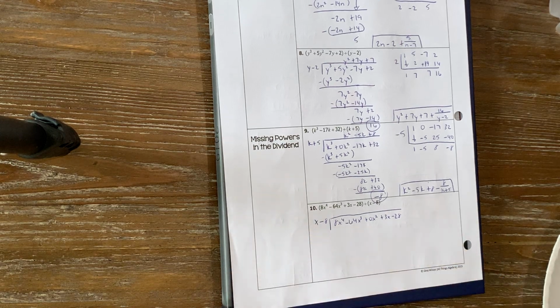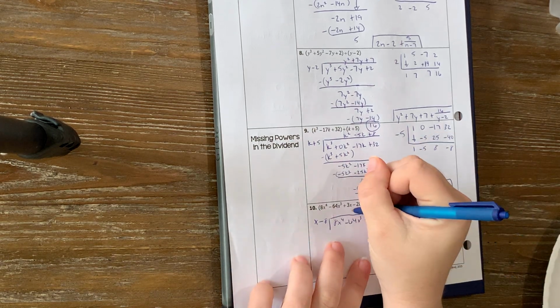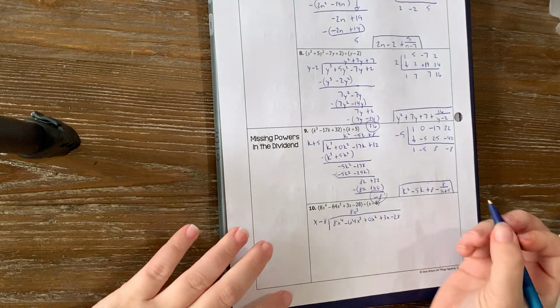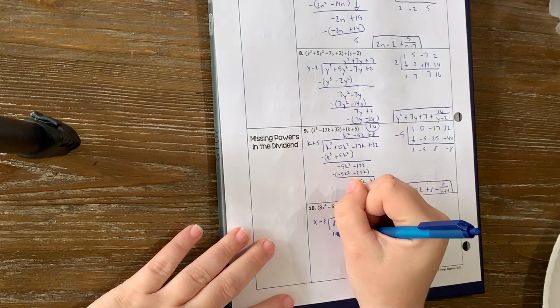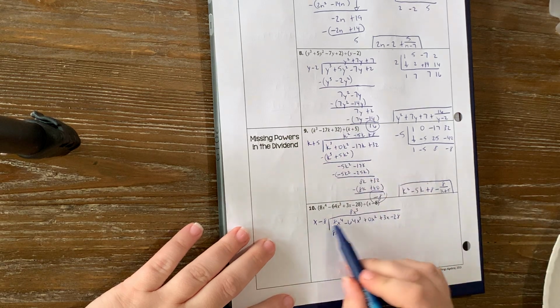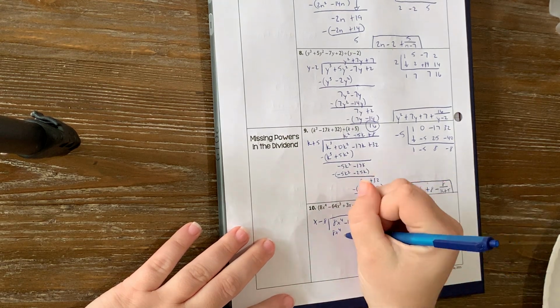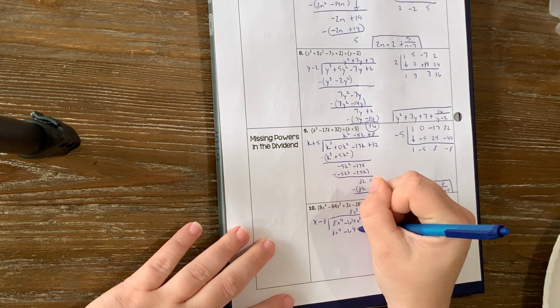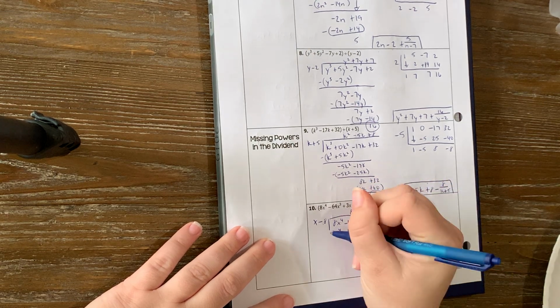Well, you multiply times 8x cubed. So x times 8x cubed is 8x to the 4th. Negative 8 times 8x cubed is negative 64x cubed.